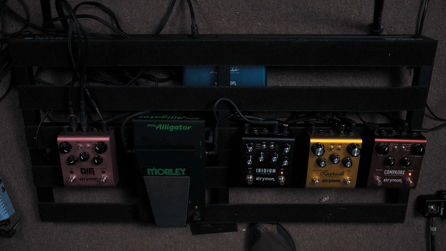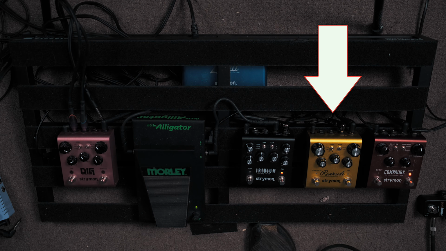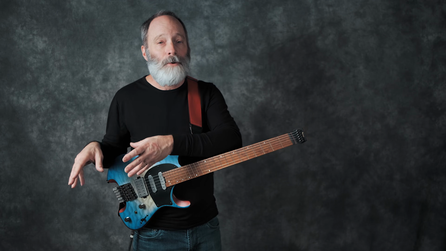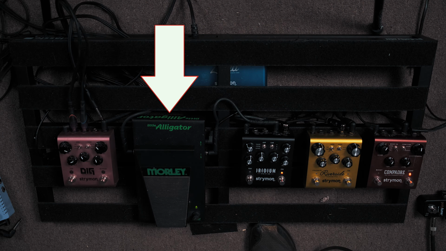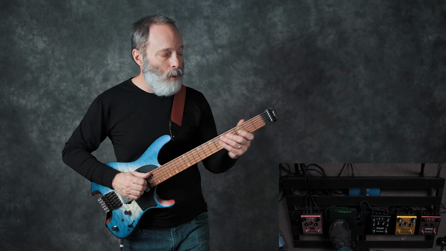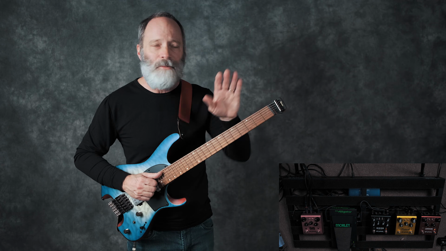So look what I got going on. First up again is the compressor, the compadre, into the distortion, the Riverside, but now I'm going directly into the Strymon Iridium. So all of the dynamics and gain related pedals are at the front end of the effects chain. From the iridium, now I go into the volume pedal, and then lastly, I go into the delay, the Strymon dig. So let's check this out and hear what we got going on. Here's my clean, pretty clean tone going on. It's the same Fender amp model.